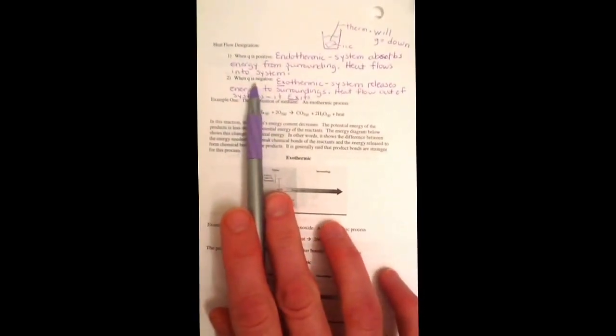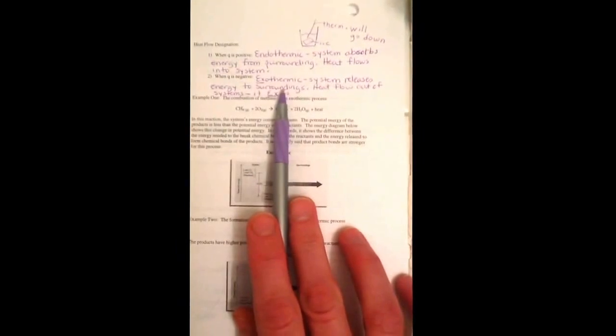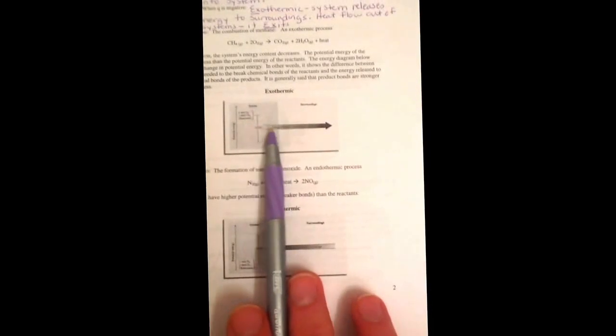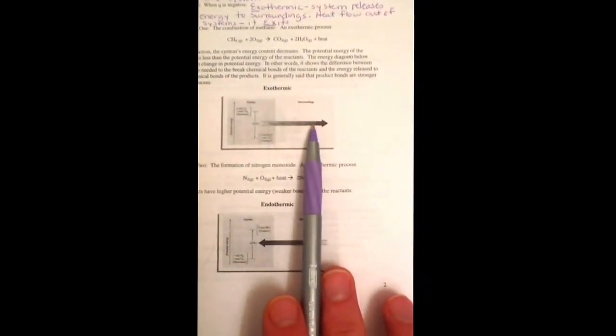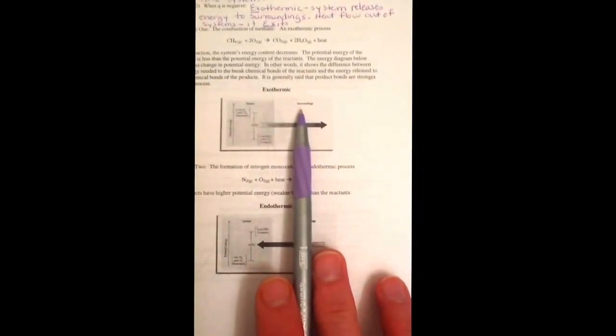The opposite is true. Hopefully you remember from last year when Q is negative, it's an exothermic reaction. The system releases. I like to think of it as exiting. The system is losing energy. Who is it losing it to? Take a look at the diagram here. System is losing energy to whom? It's going into the surroundings.